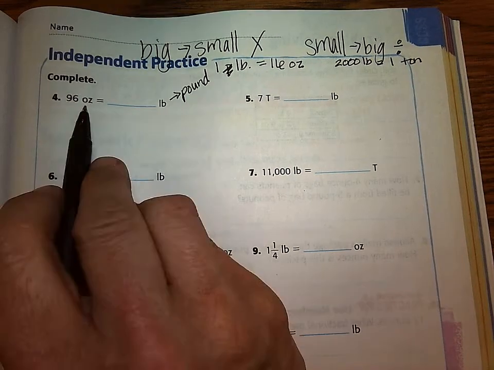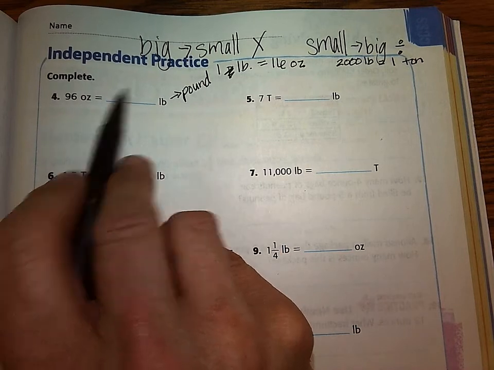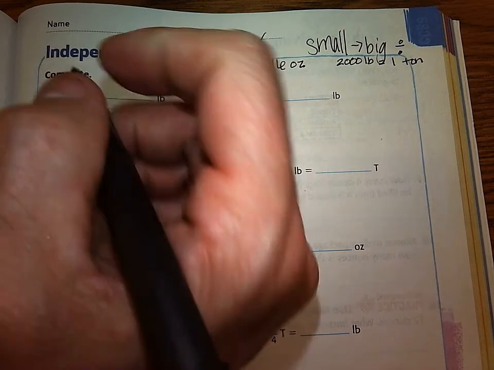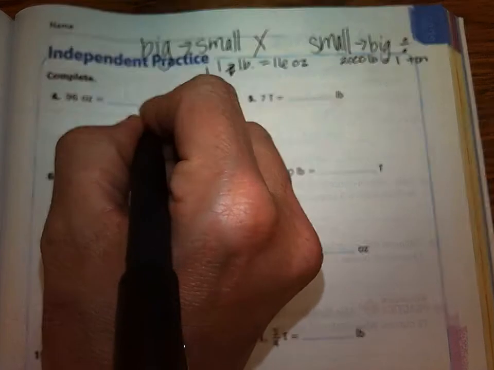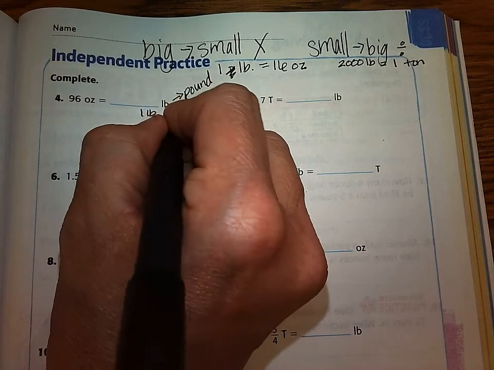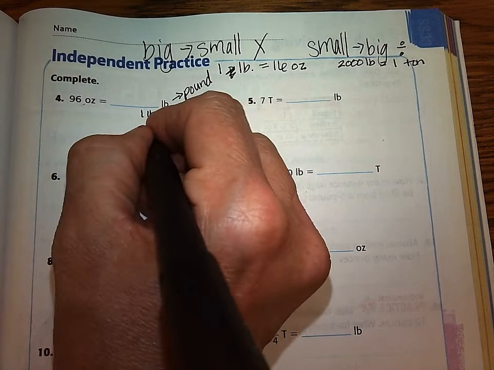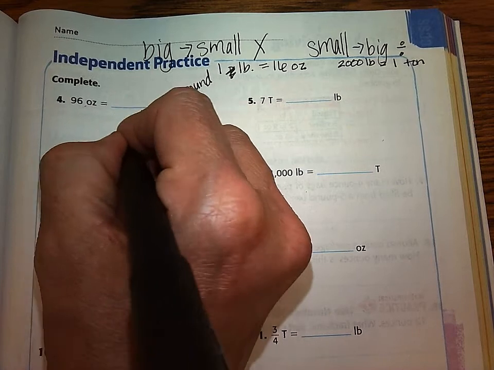So we're going ounces to pounds. We're going small to big. We're going to have to divide. I know that 1 pound is 16 ounces. So I'm going to divide 96 divided by 16.